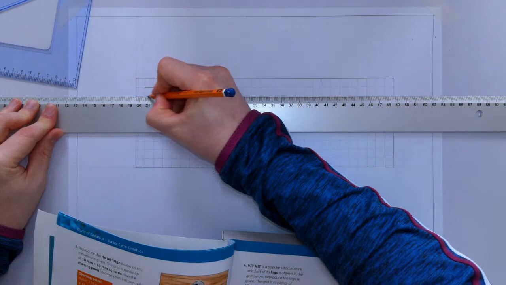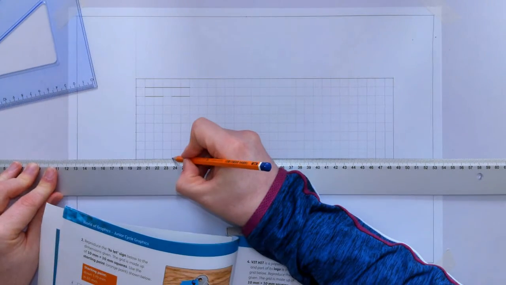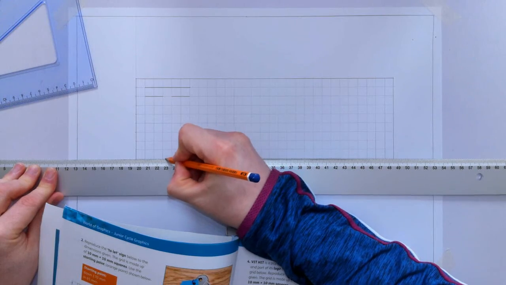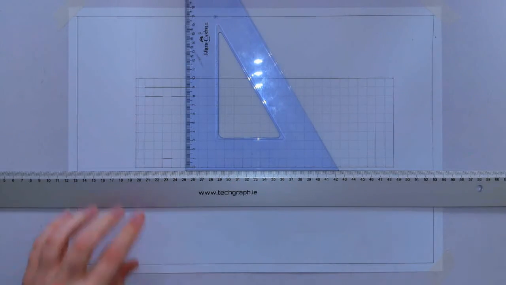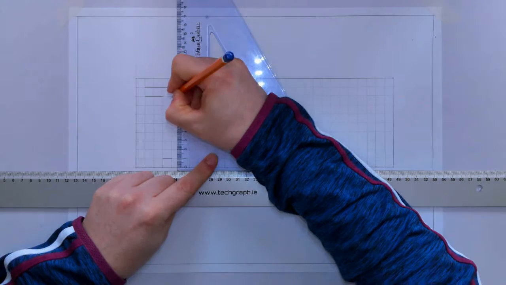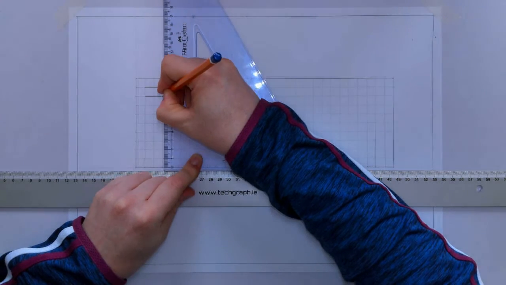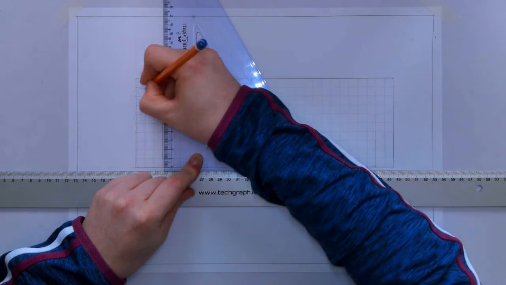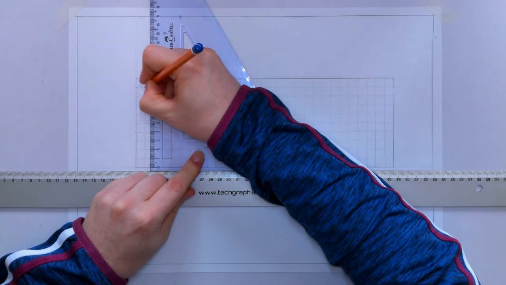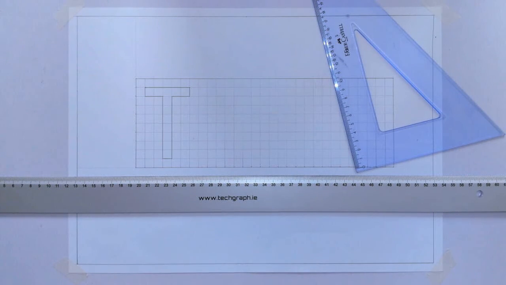And just looking at the drawing, I know that that's the center part, and then this is the bottom of the T. Then we're drawing the vertical lines. Okay, so our T should be standing out there with our construction lines at the back.